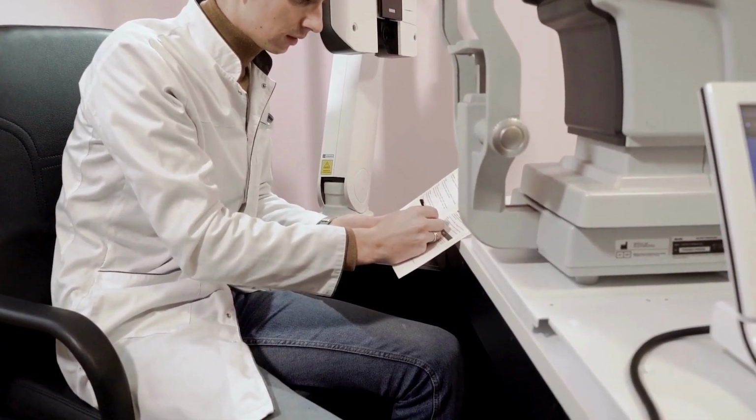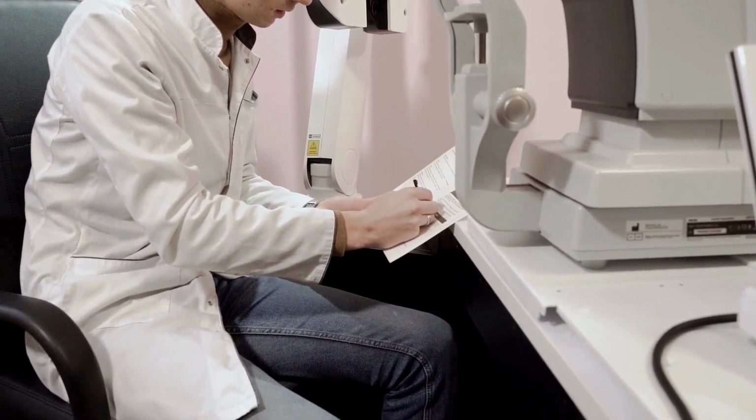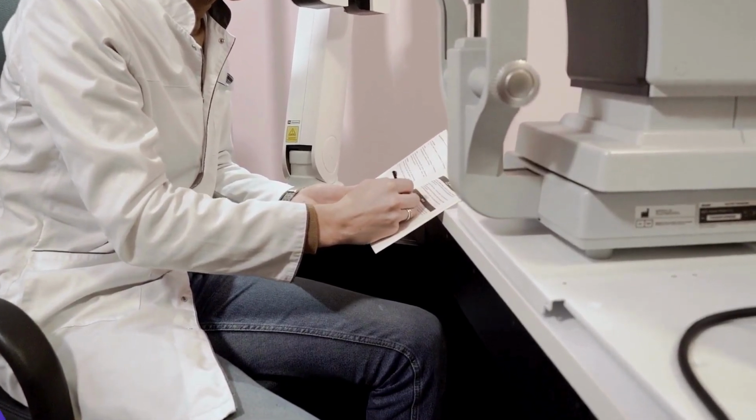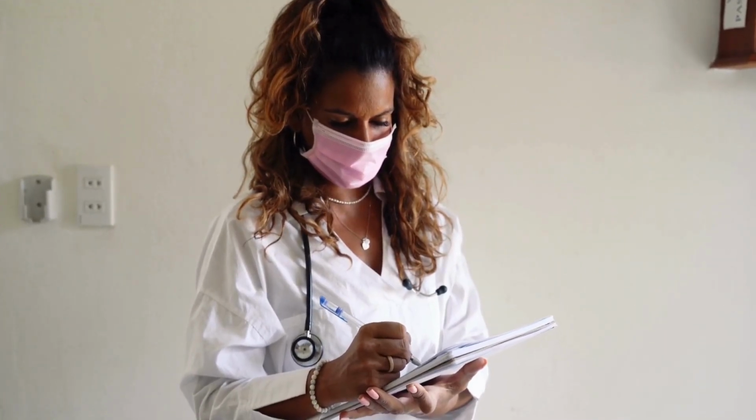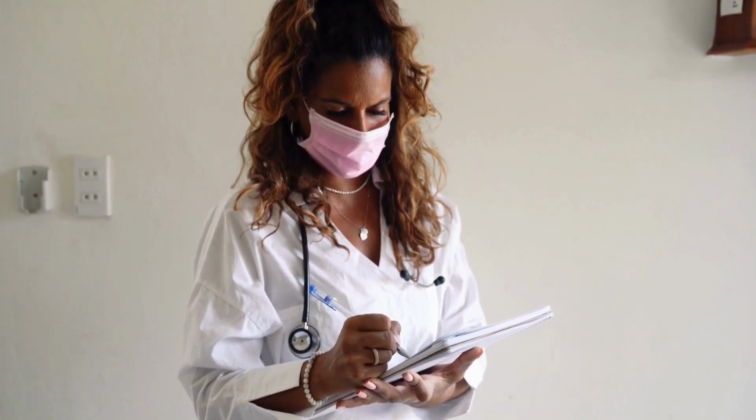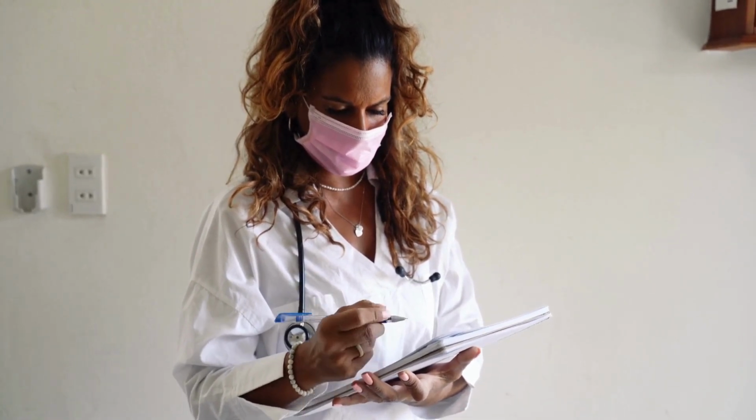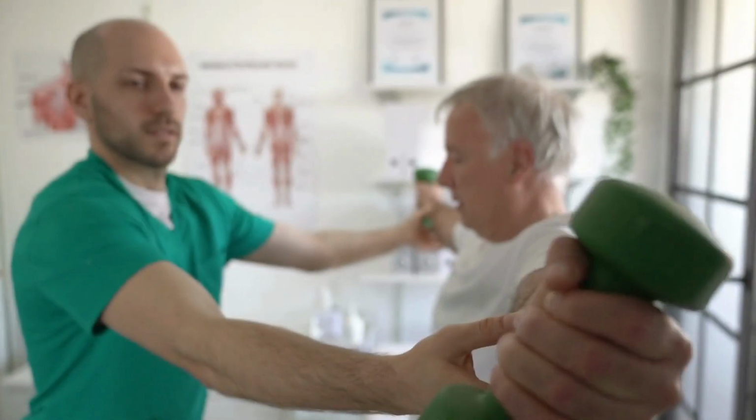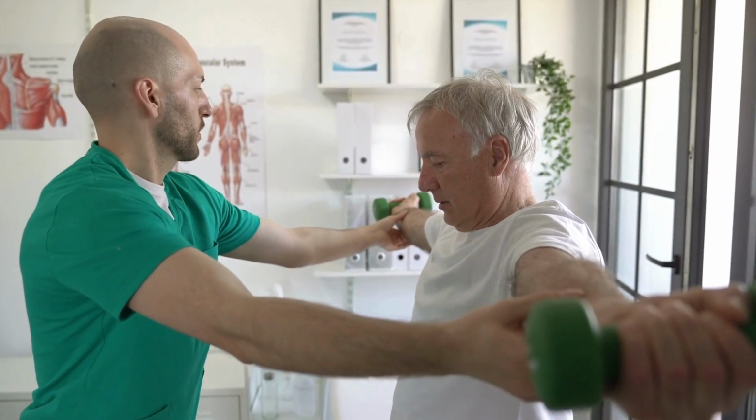Types of documentation, including initial evaluations, progress notes, and discharge summaries. Efficiency tips and common errors to avoid to streamline workflow and enhance documentation accuracy. Overall, it's a practical resource to improve clarity, consistency, and speed in physical therapy documentation.